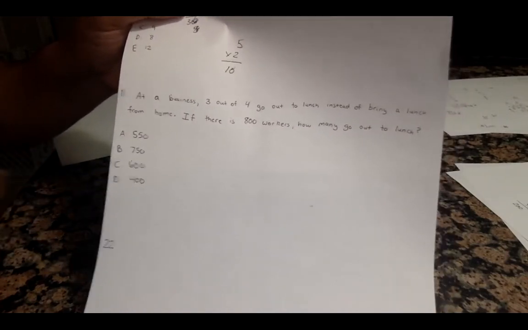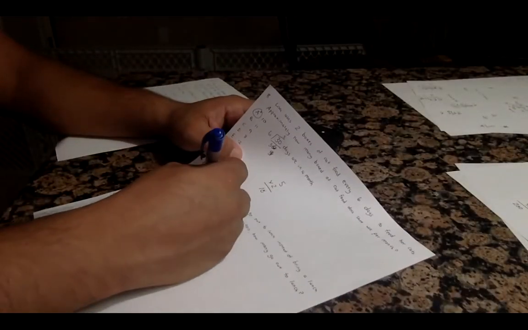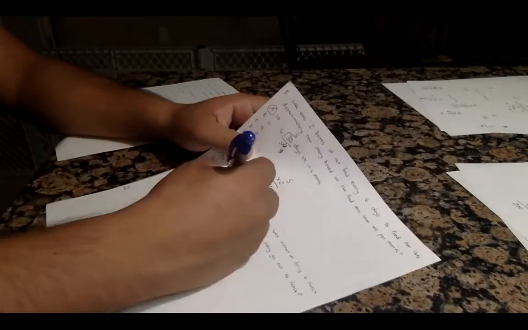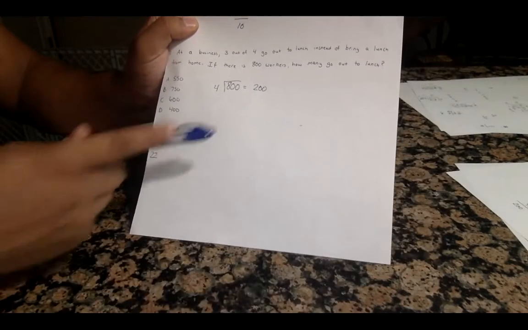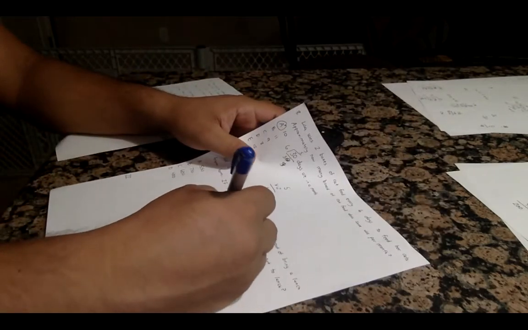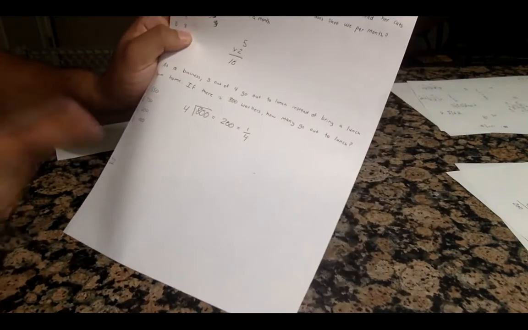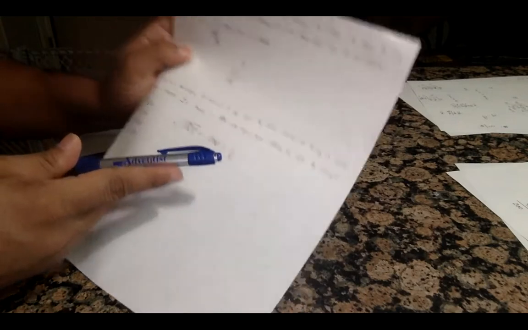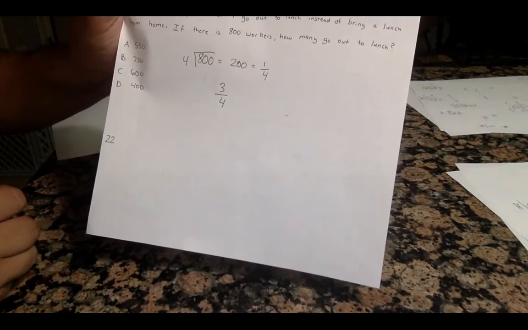Okay. And so we found out if we get the total number, so 800 divided by 4 is going to be 200. Correct? And 200 should equal 1 out of the 4. Okay? Now, it's not asking for 1 out of 4. That's not the answer. It's asking for 3 out of 4.